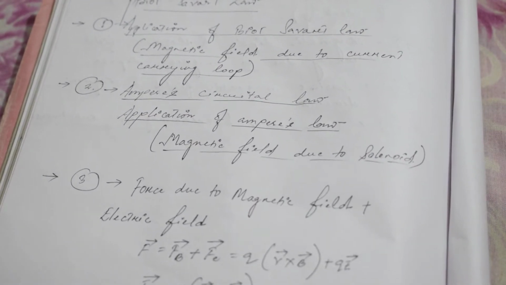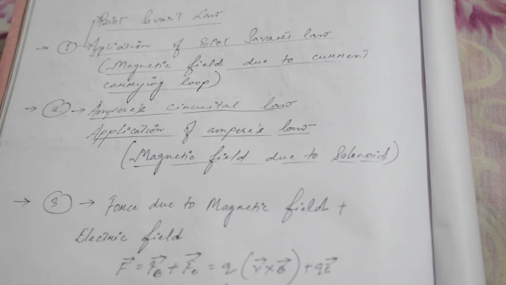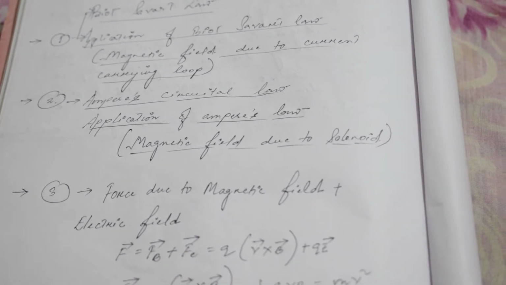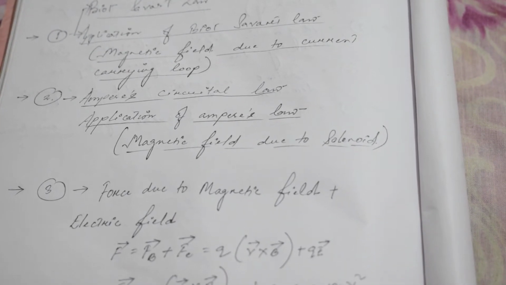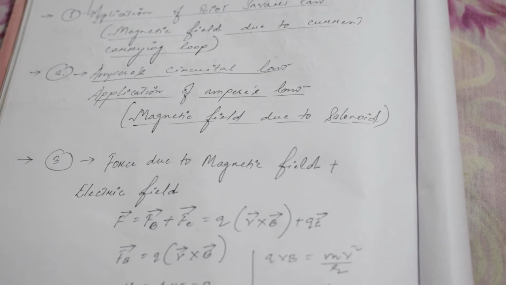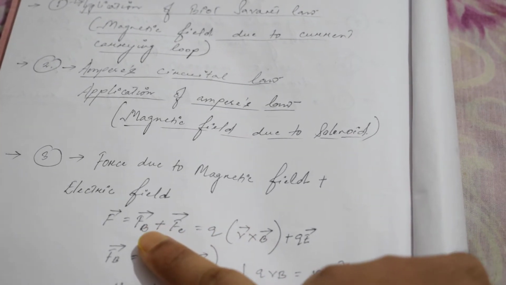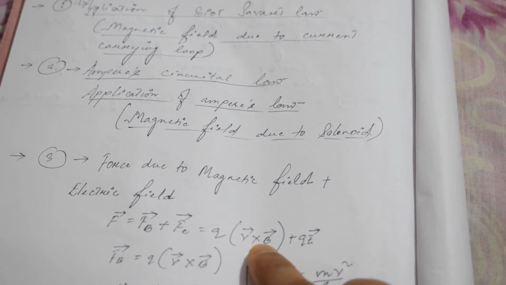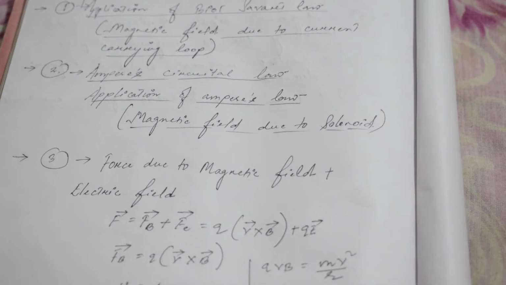So the third topic you can see is the topic force due to magnetic field on a charged particle. It's the force which includes the force due to magnetic field and the force due to electric field. So the combination of both the fields gives the force on a charged particle. This is the expression, F is equal to Fm plus Fe is equal to q into v vector cross B vector plus qE.